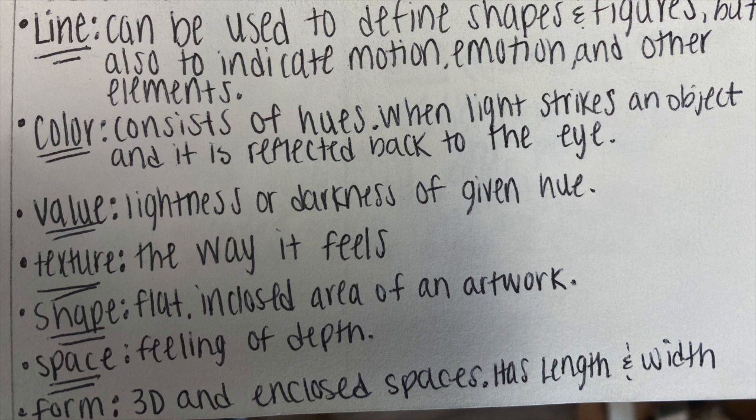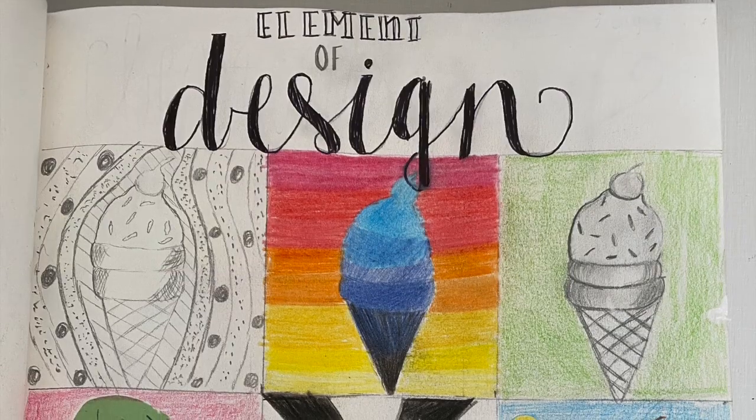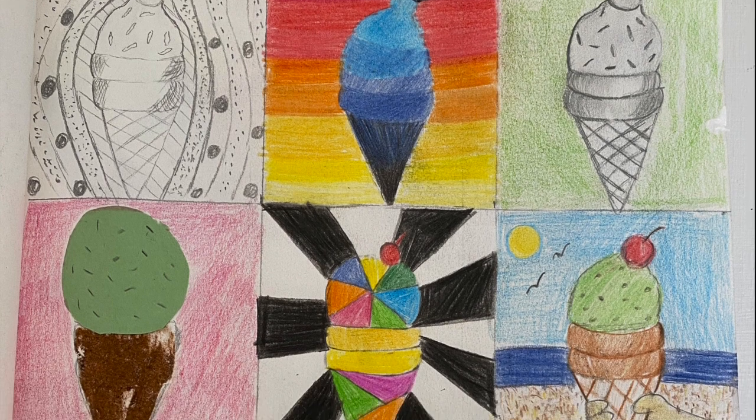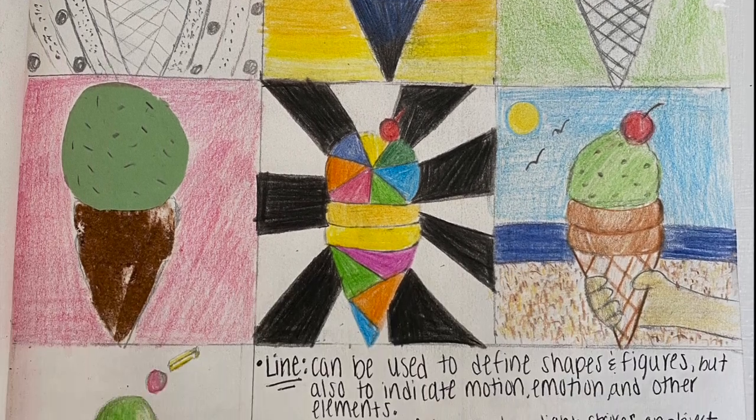Again, we left this area in the bottom right corner of your page to leave space for your definitions. So I want you guys to take a few minutes to write down your definitions in your book. That way you can always reference them later on throughout the year. Once completed, this is what your element of design review should look like. You will be taking a picture of this and uploading it on Teams for the due date.